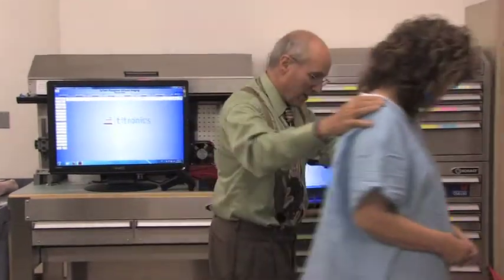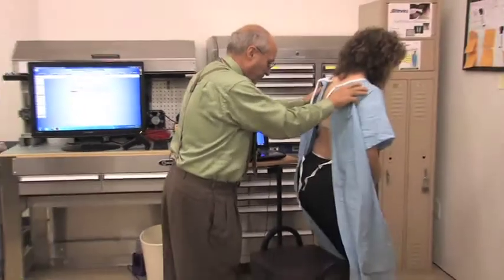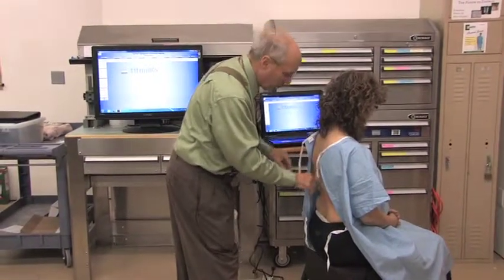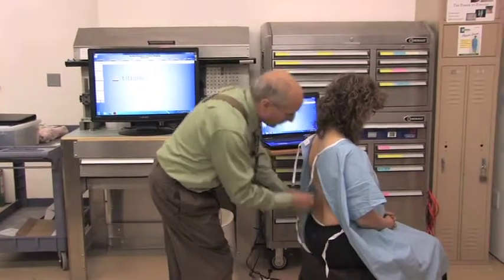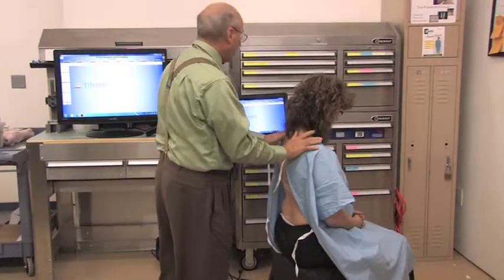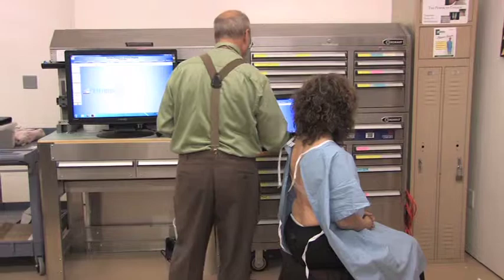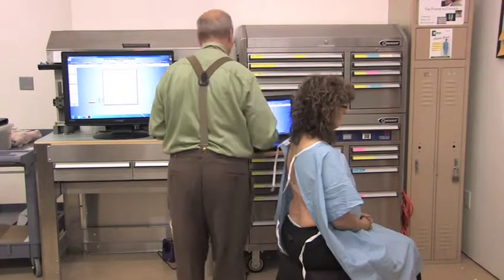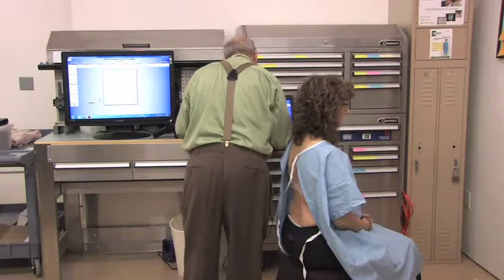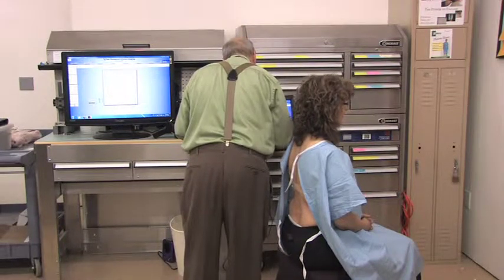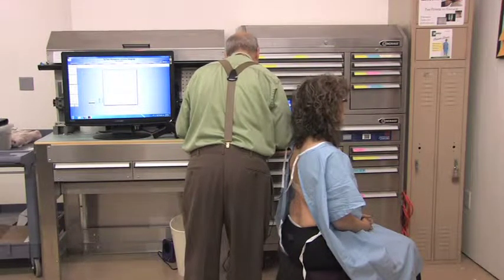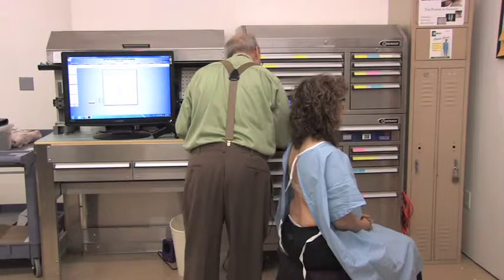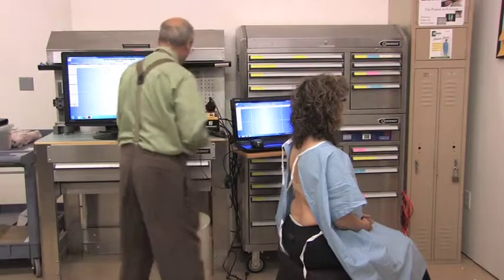So if you would sit down. I've opened up your gown. We're going to start with your bra on. And I'm going to put you into the computer. So we will just load you in as a new patient. And we are ready to go.